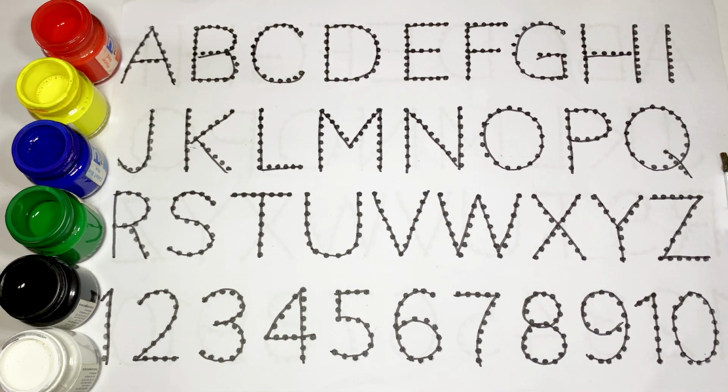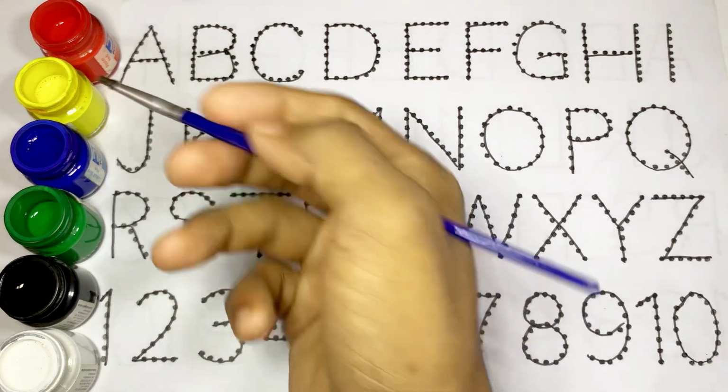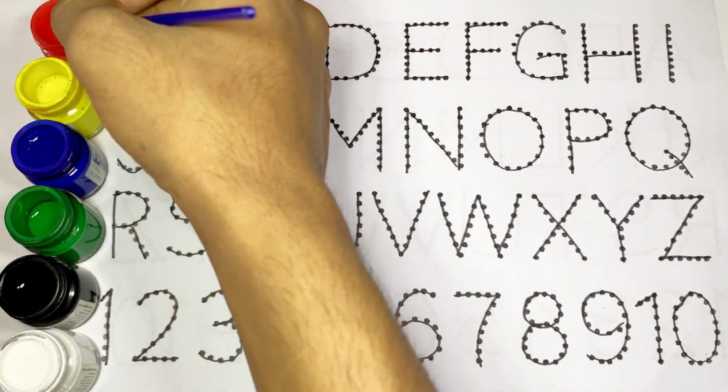So kids, now I draw alphabets, and first I draw A, and U is red color.